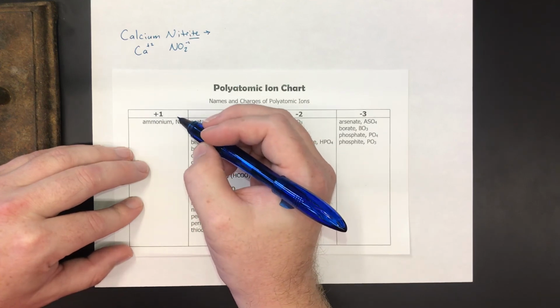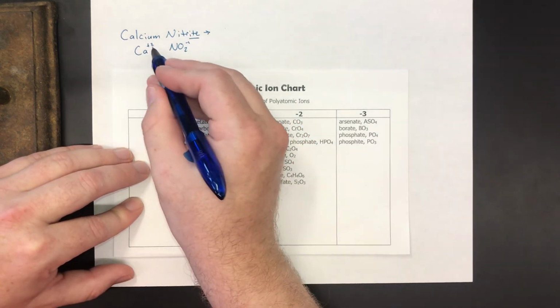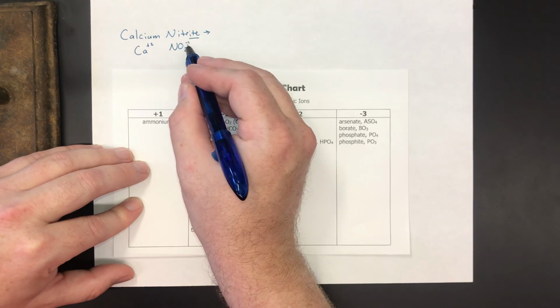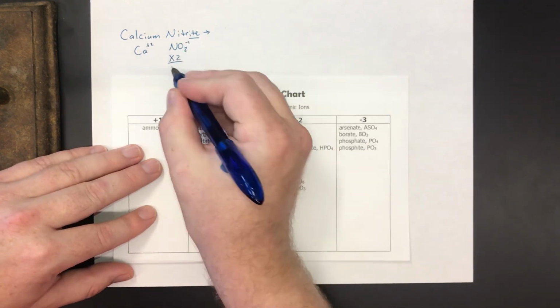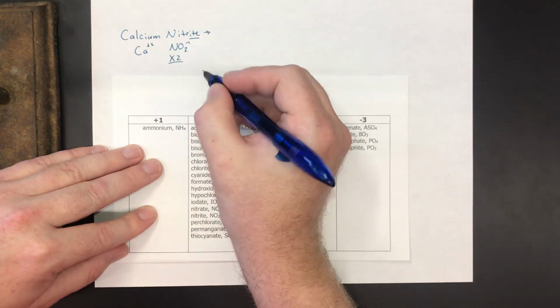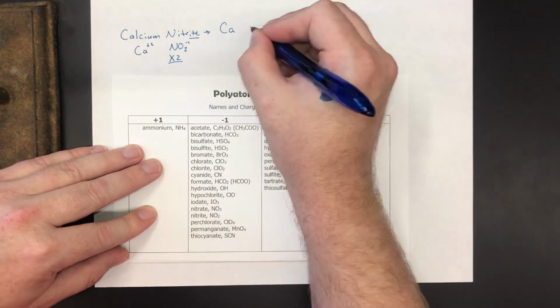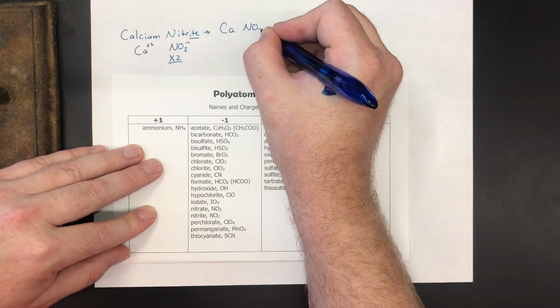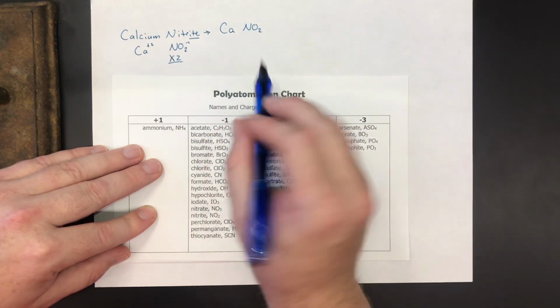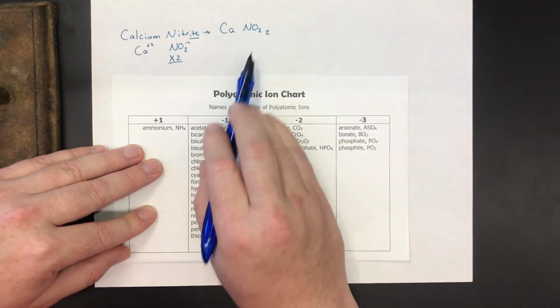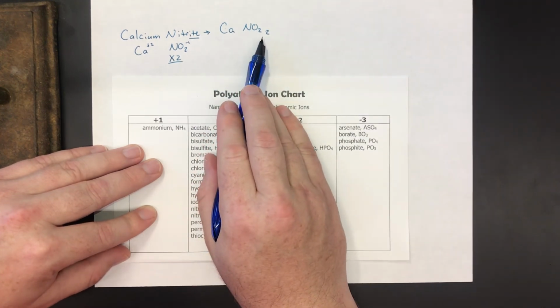So whenever I go to combine these, calcium is +2, nitrite is -1. So I need 2 of these to balance that out. So I have a calcium and a nitrite. How am I going to show I need 2 of these? We can't just stick a 2 here, because now that looks like a 22. It looks very confusing.